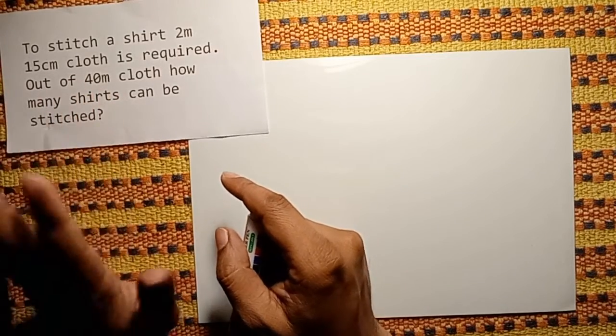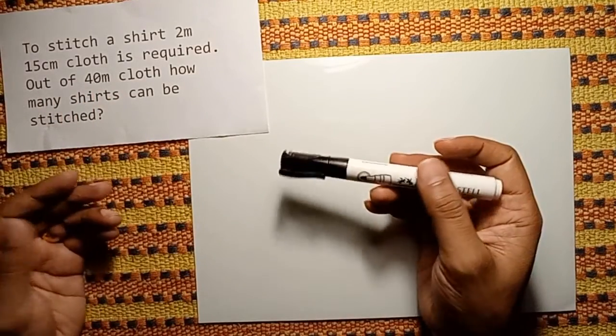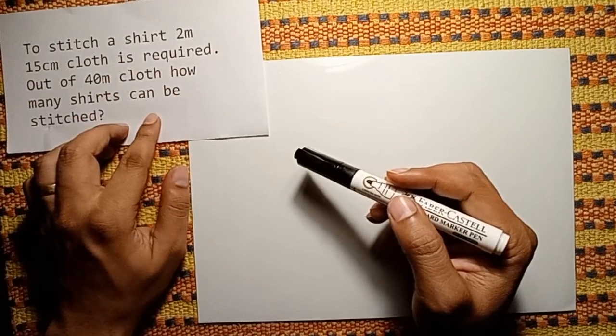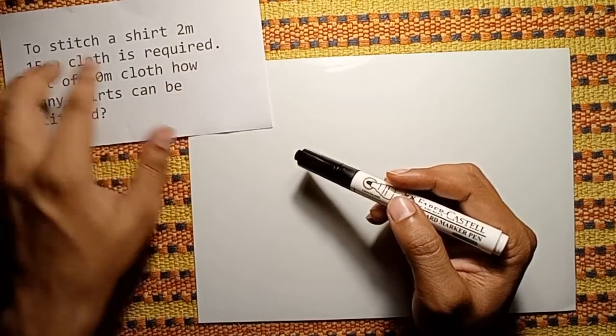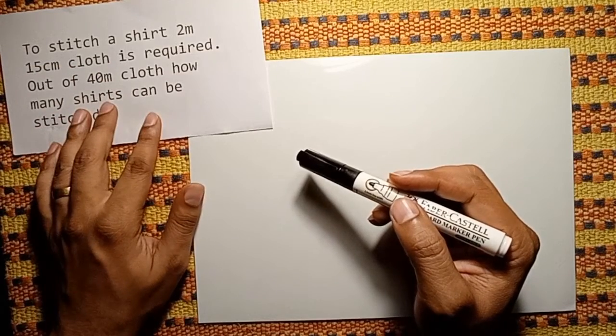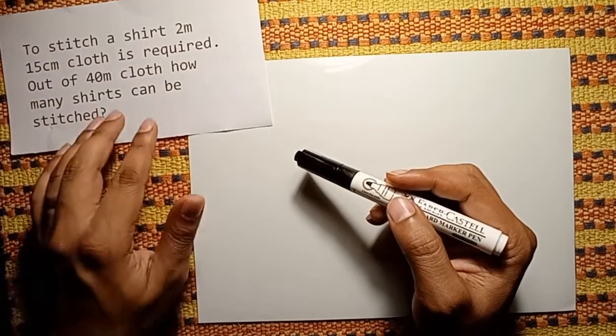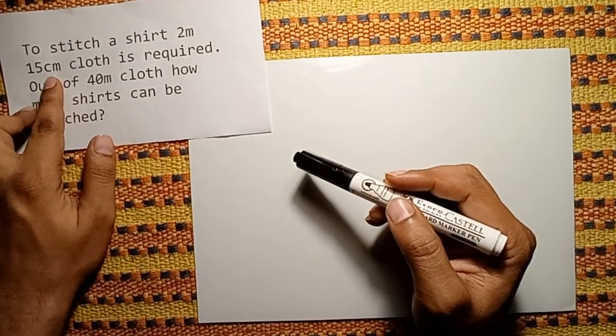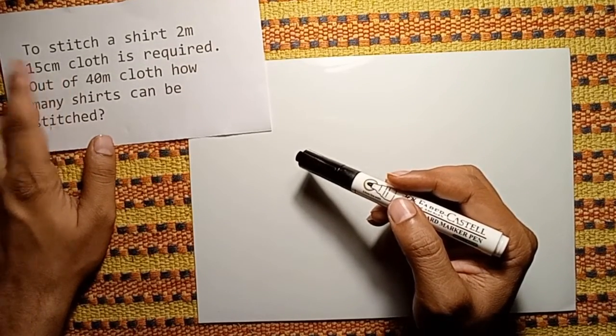Now in such problems there could be different ways to solve it. How I do it is, in the problem statement, whatever is the lowest unit of measurement, I convert everything into that. For example, in this particular case, the lowest unit of measurement is centimeter.